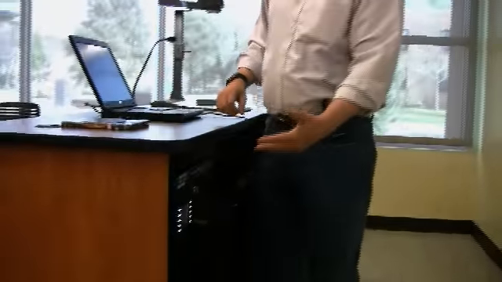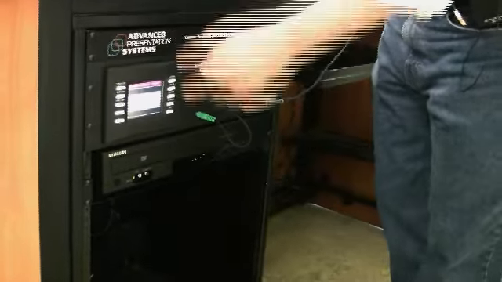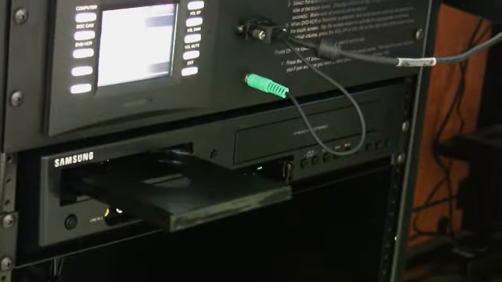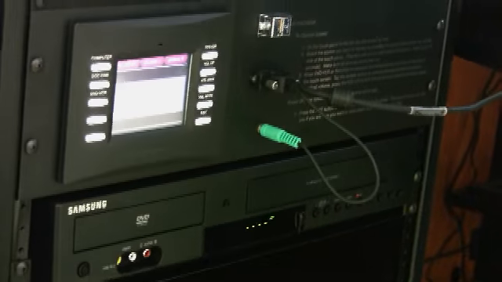Another feature of the room inside the teacher desk is a built-in DVD VCR player. To play a DVD, press the open button. Takes a second for the drawer to open. You load your media. Press the open close button again.